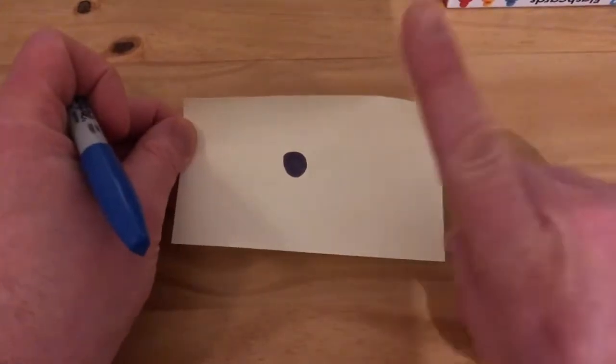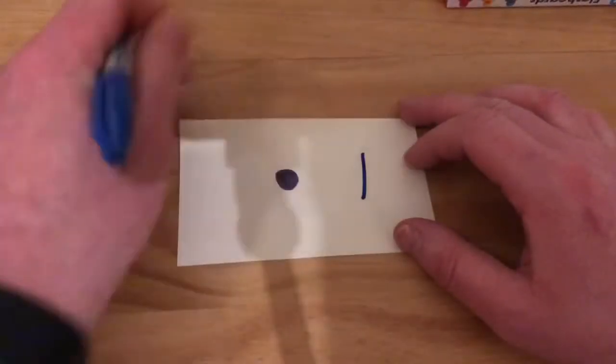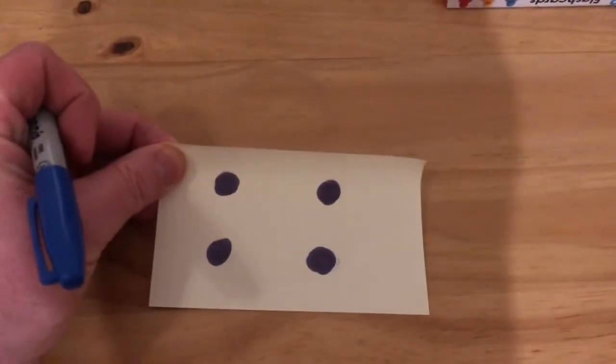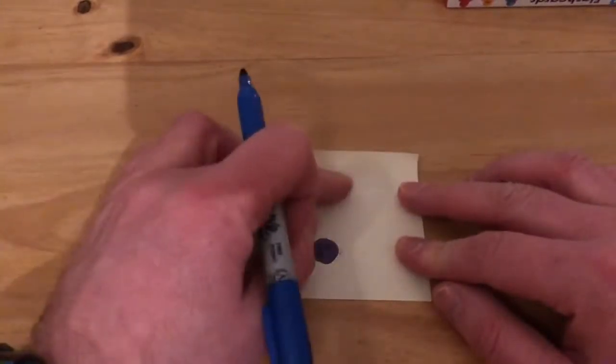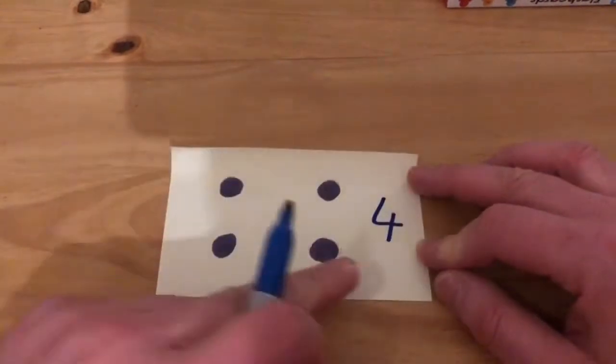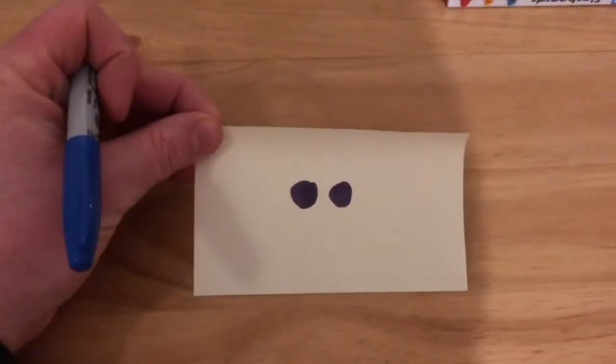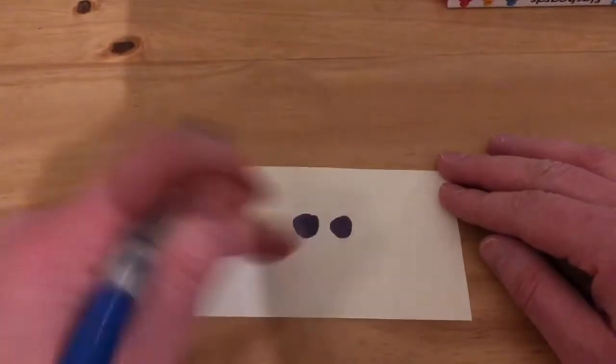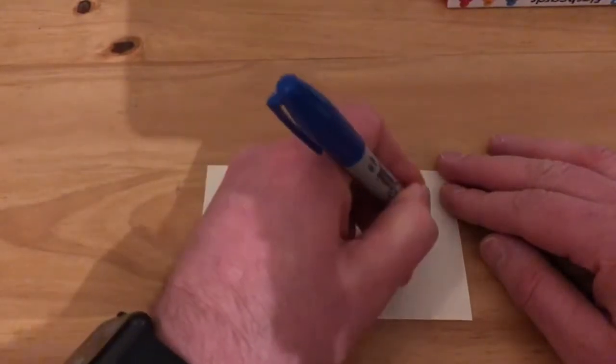Say the number. 1. Next one. See the amount. Say the number. Subitize. 4. 1, 2, 3, 4. 4. Are you ready? See the amount. Say the number. 2. 1, 2. 1, 2.